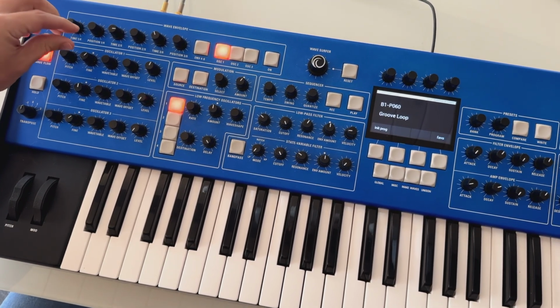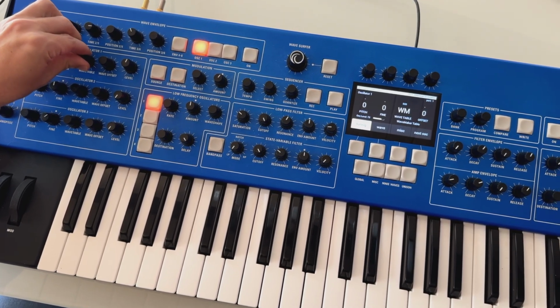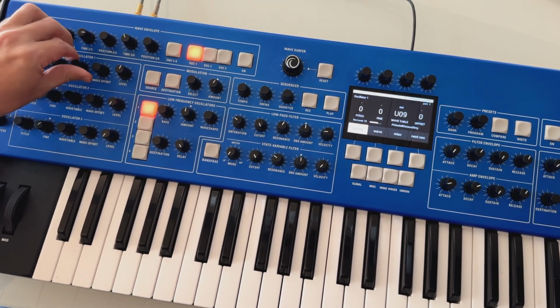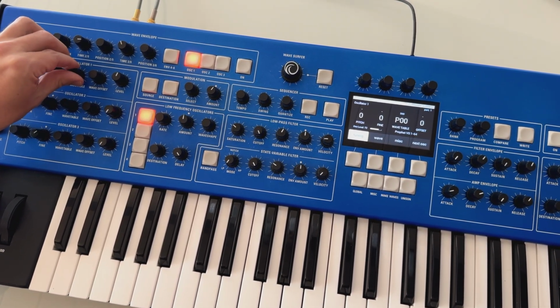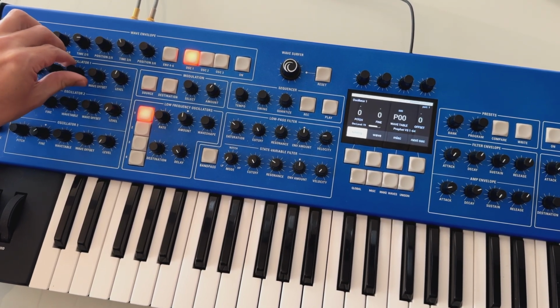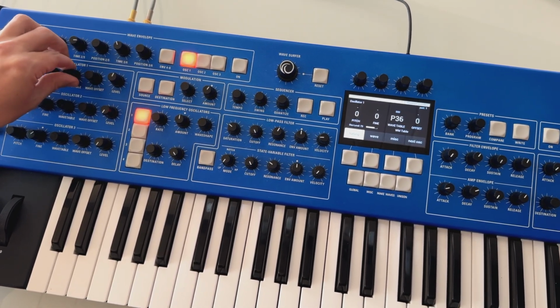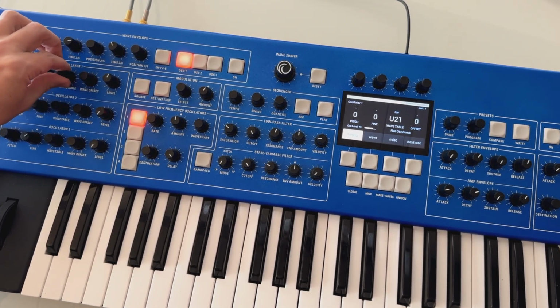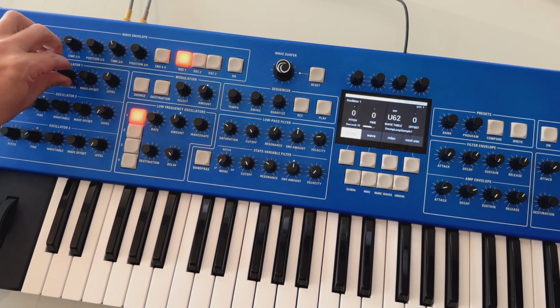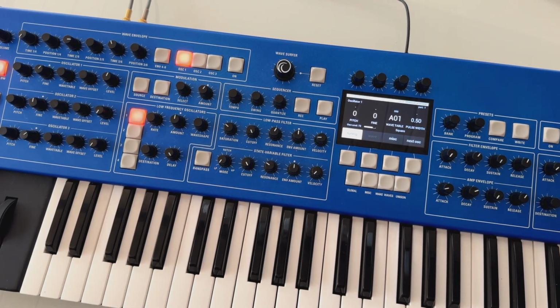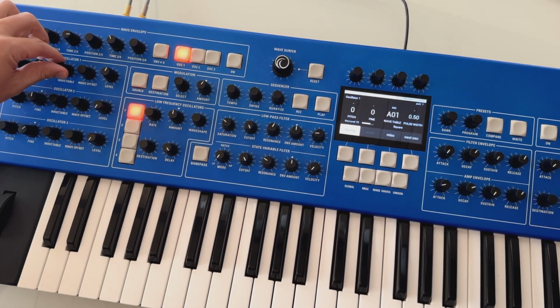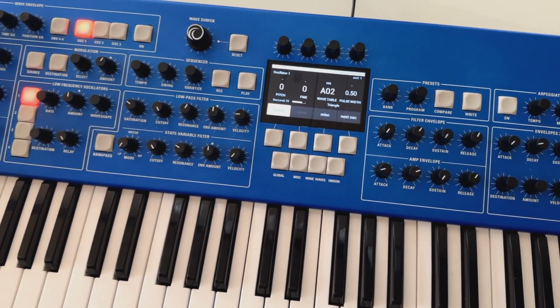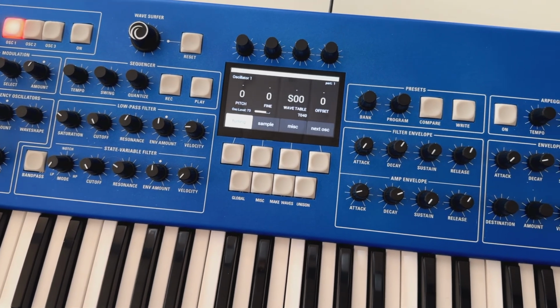Previous to this update, with the wavetable setting, you had 3 different types of wavetable slots. You had ones beginning with P. They were the classic PPG wavetables. We had the U wavetable slots. Those were the modern wavetables. And we also had slots with the prefix A. Those were analog waveforms. And now with this new update, we've added a new type that begin with S.